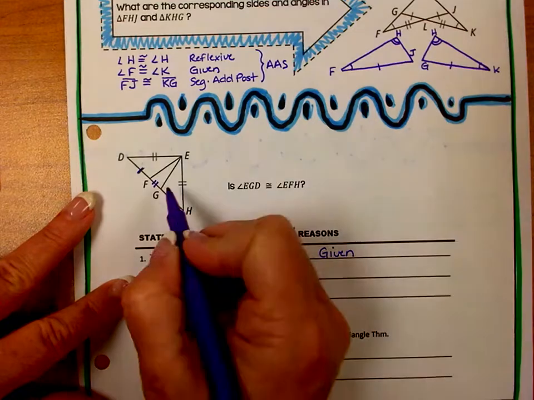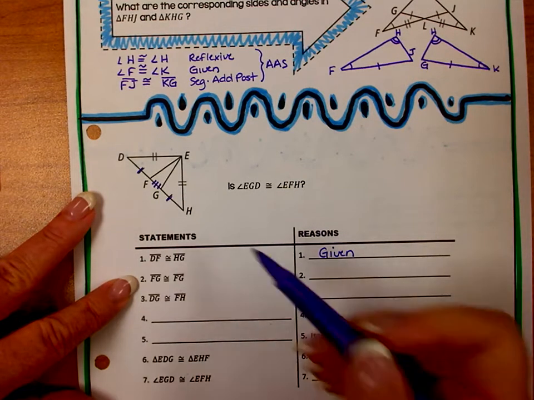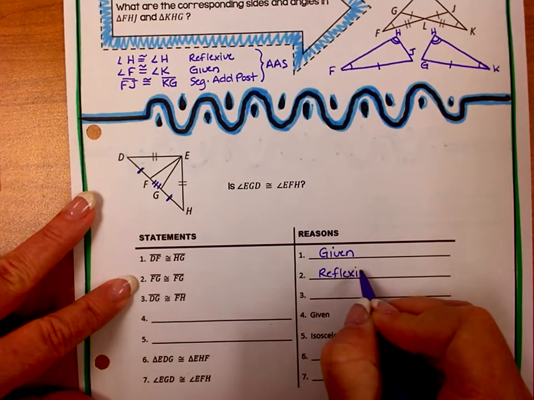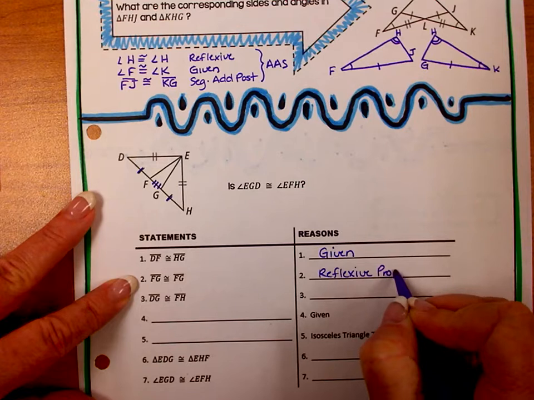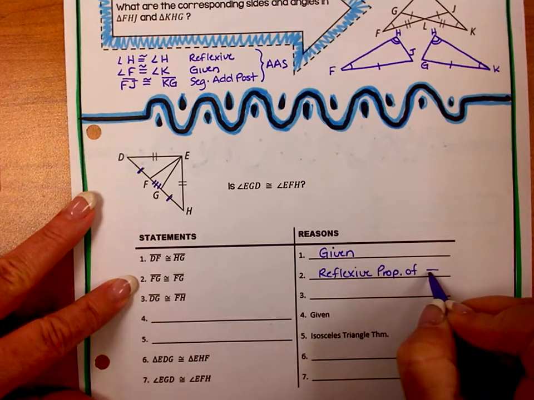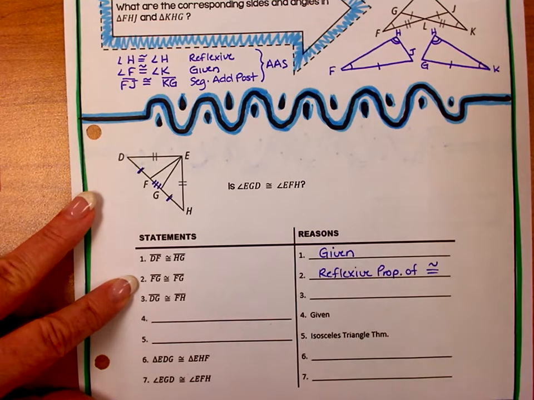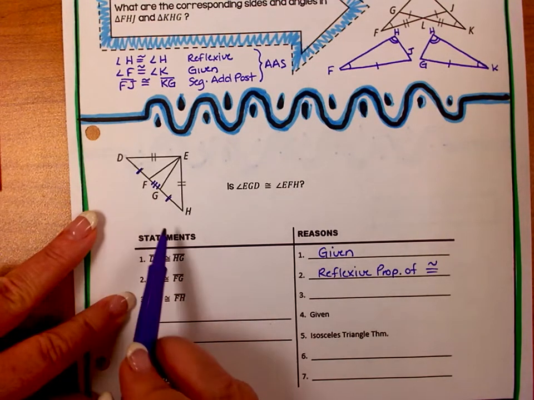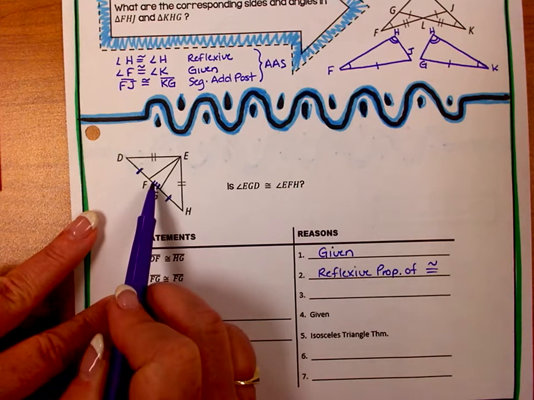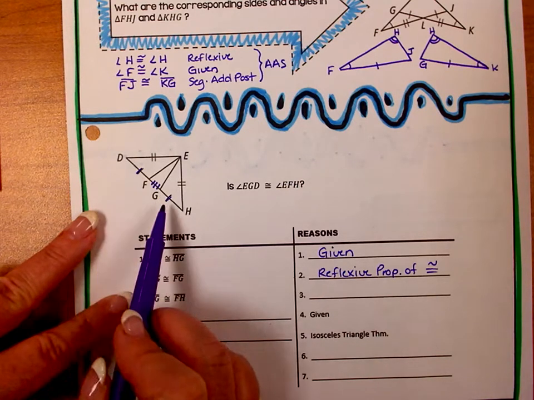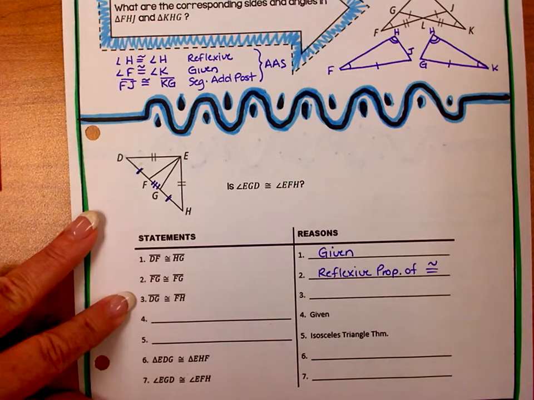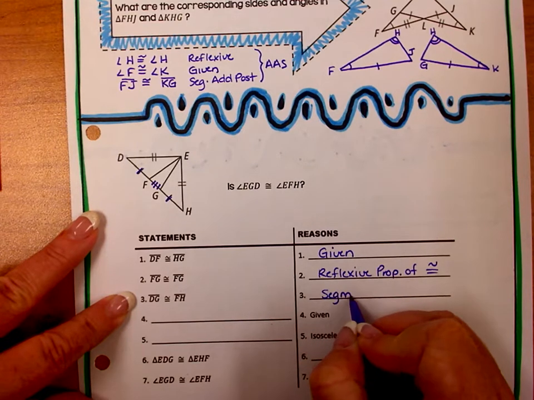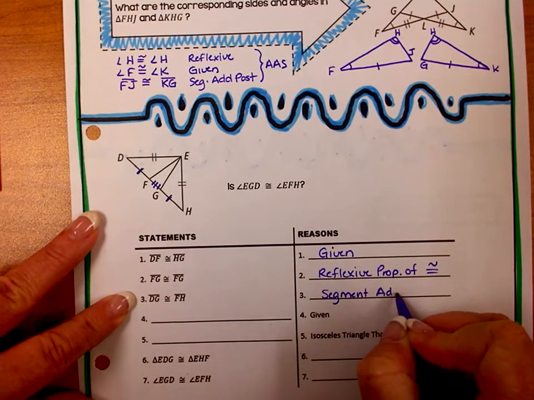And then we have FG right here is congruent to FG. So we're going to mark that one. We'll mark it with 3 since these are already marked with 2. And that's going to be the reflexive property of congruence, because anything is going to be congruent to itself. Okay, and then we have DG, which goes from here to here, and FH, which goes from here to here. And I've got two congruent segments and a segment that's congruent to itself. So we can say that those are congruent because of the segment addition postulate.